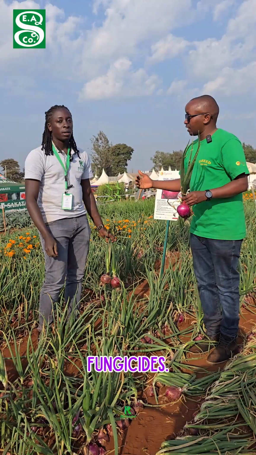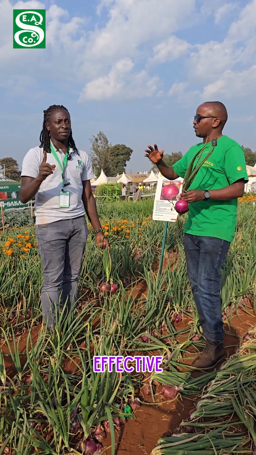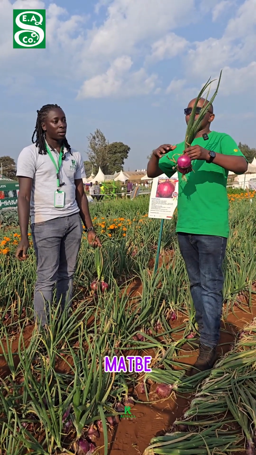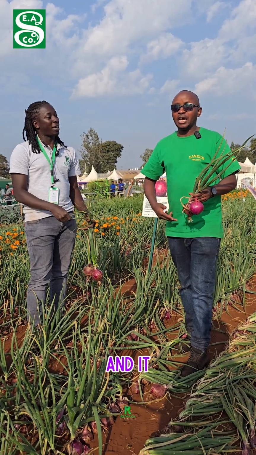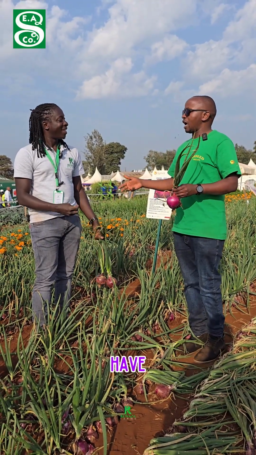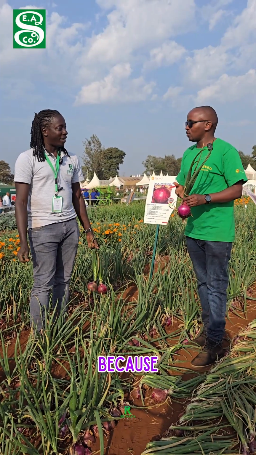There are those fungicides that are very effective at early stages, and there is a fungicide that is effective at later stages. Because you have to alternate. Remember, fungal or even any diseases happen according to the climate around. Like now, we have always been here when it is raining and it is muddy. So in this case, we didn't have too much work to spray because the temperature is favorable.